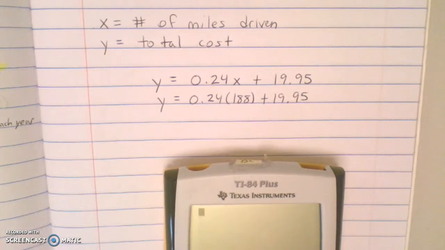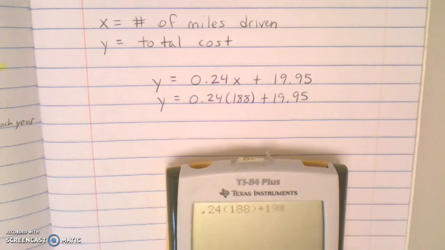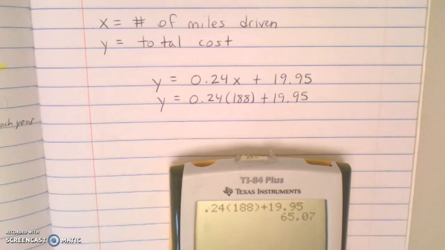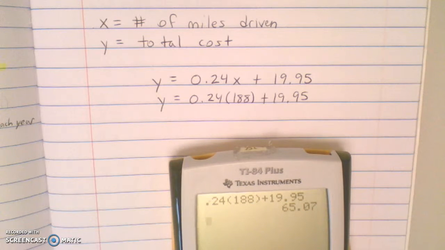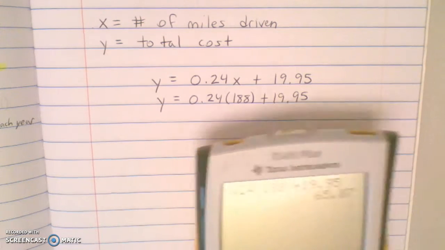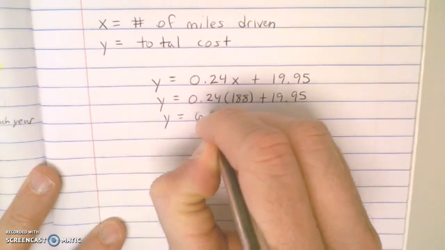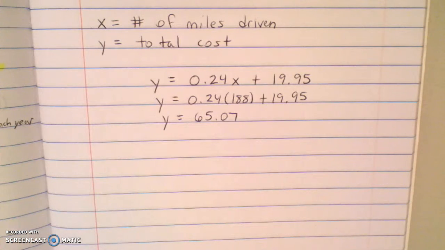So we've got 0.24 times 188 plus 19.95. So the total cost for renting that car would be $65.07. So that's how we can use slope-intercept to write an equation and solve.